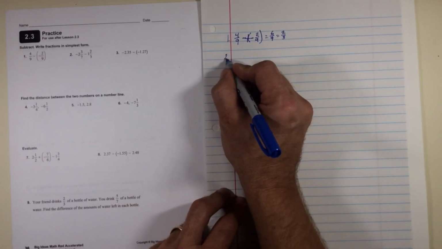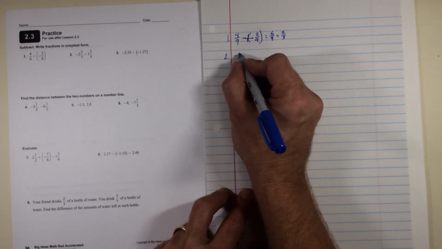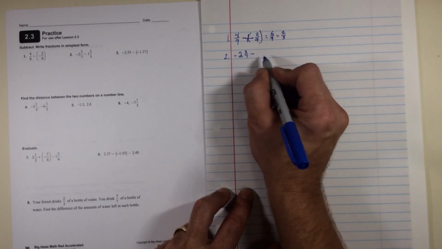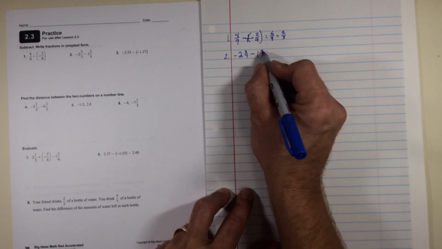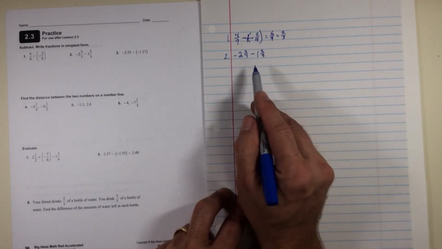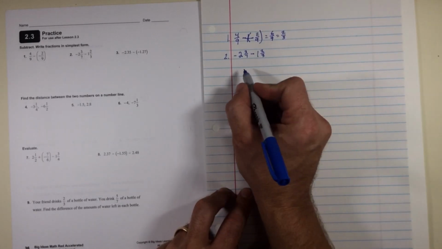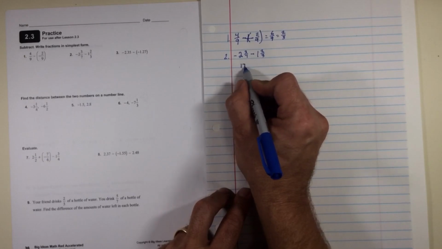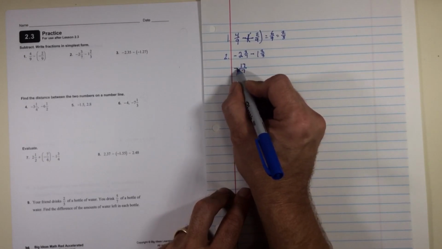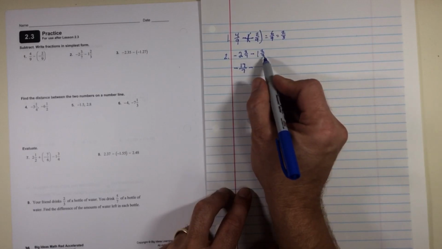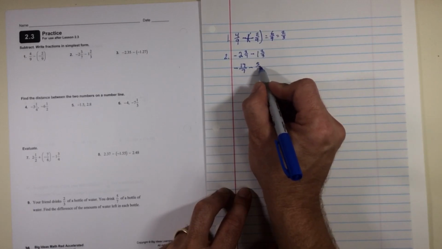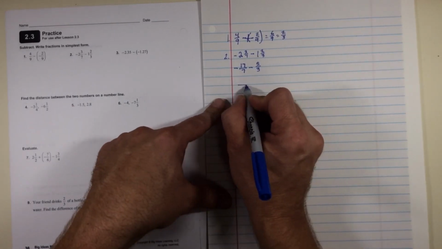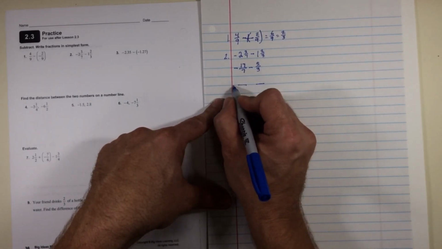Number two. Negative 2 3/7 minus 1 2/3. First thing I'm going to do is turn these into improper fractions. So 14, 15, 16, 17 sevenths, negative of course, minus 3, 4, 5 thirds. Now I'm going to turn them into common denominators. 21 will work very well.